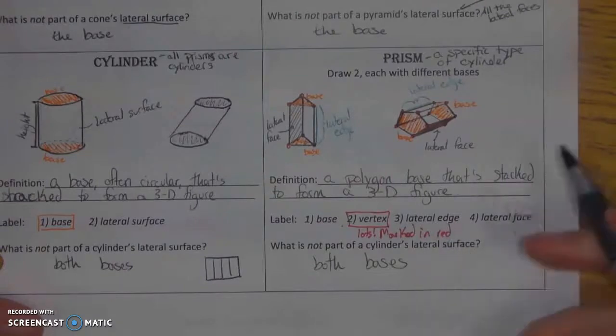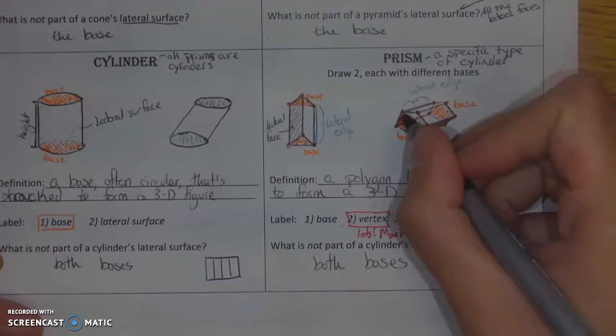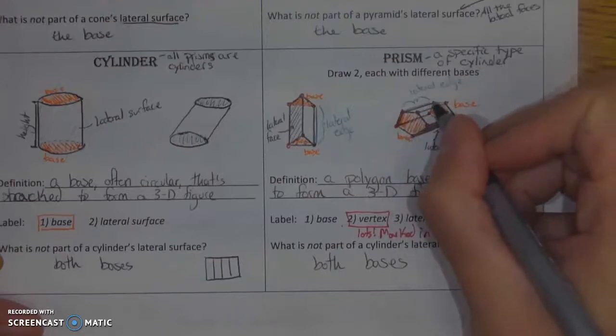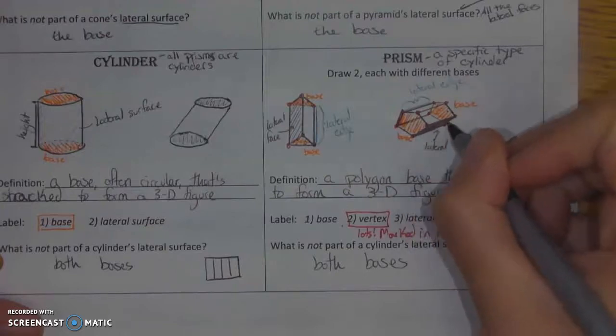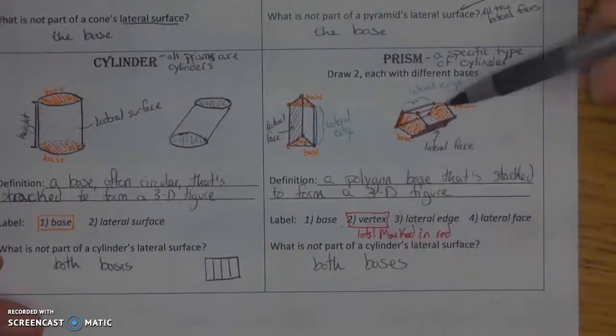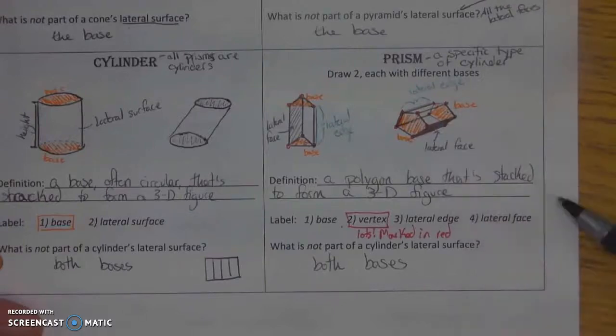When we're talking about lateral edge, the lateral edge is going to be the line that comes between a point and its corresponding point on the other base. So you can see each of these, they're going to get drawn in when you're making these figures. And those are each our lateral edges. They should all be equal in length.